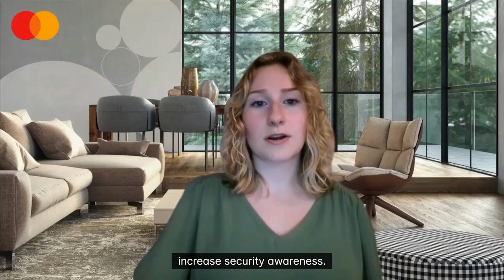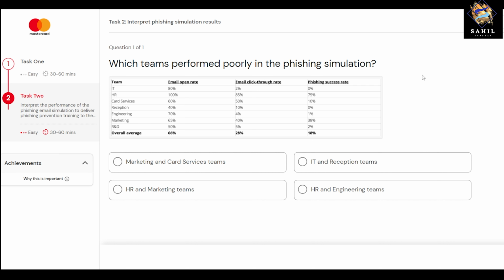Okay, here is the result table. You can go through it. So the quiz asks which 2 teams are most at risk. And from the table we just saw, this is pretty clear. The answer is HR and marketing. HR had a 75% phishing success rate, meaning 3 in 4 people entered their credentials. Marketing had a 38% success rate, still almost 2 in 5 people.